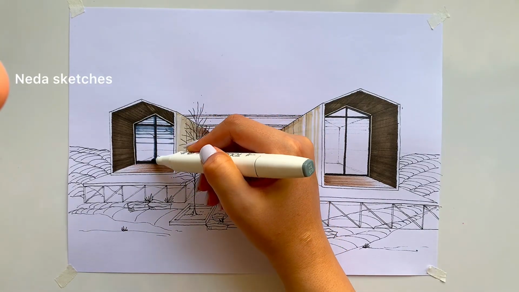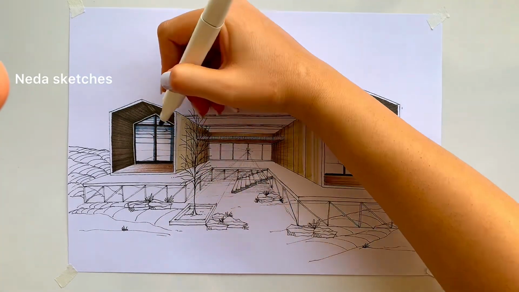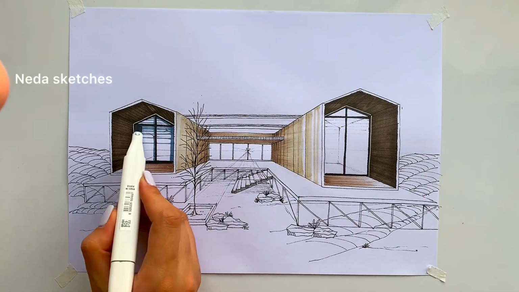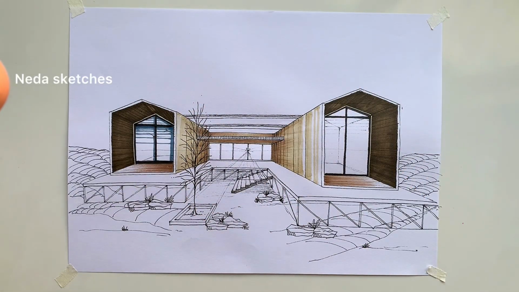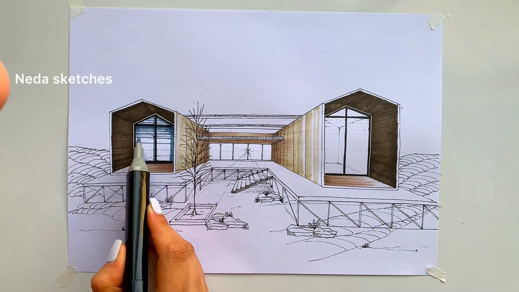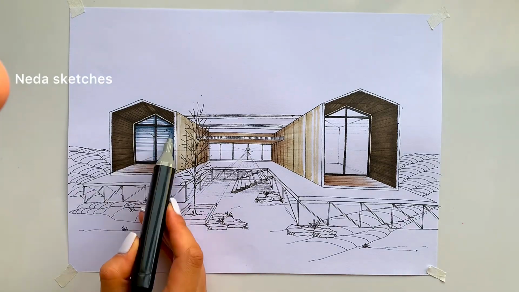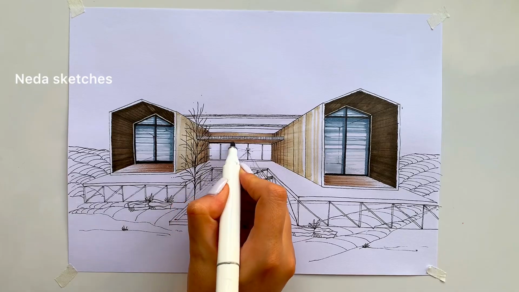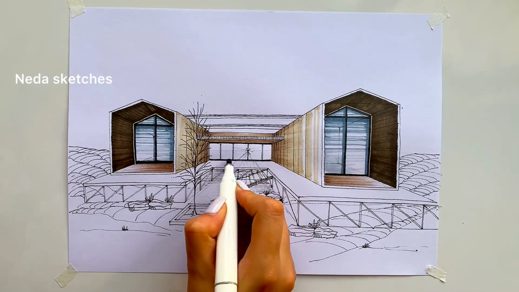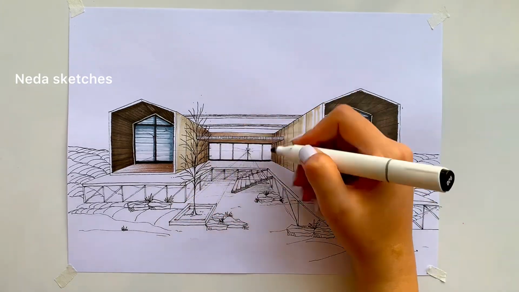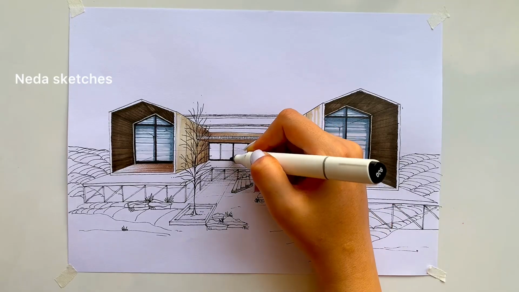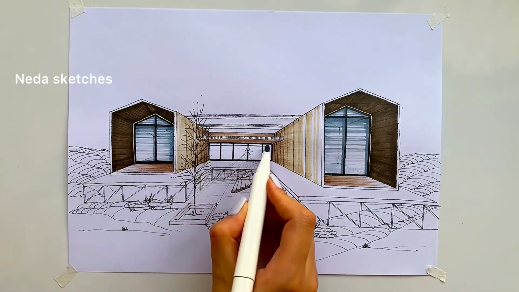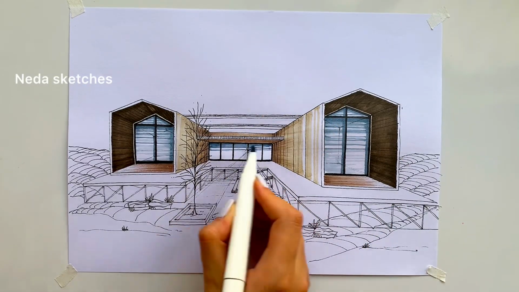Okay, for glass rendering, I choose a blue-gray marker and color it horizontally. There are different methods for glass coloring. You can use various colors or various designs. And actually we show the sky and environment reflection on the glass because the glass is clear itself and has no color. Also, you can use more than one color to render this part and mix them together.